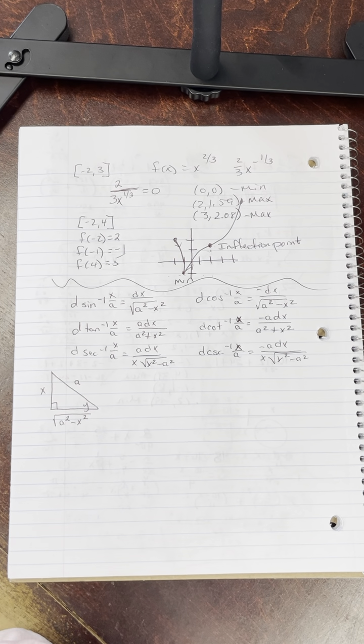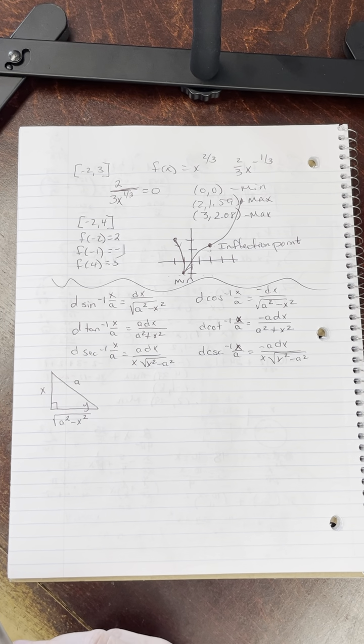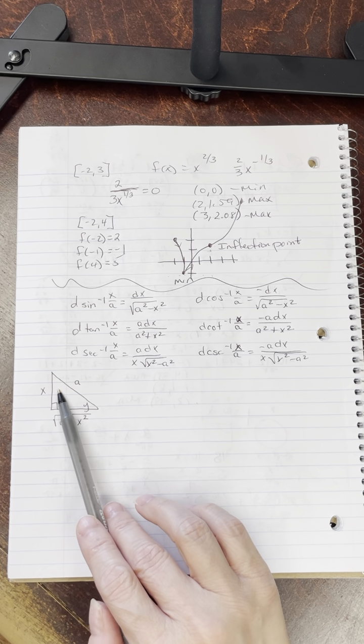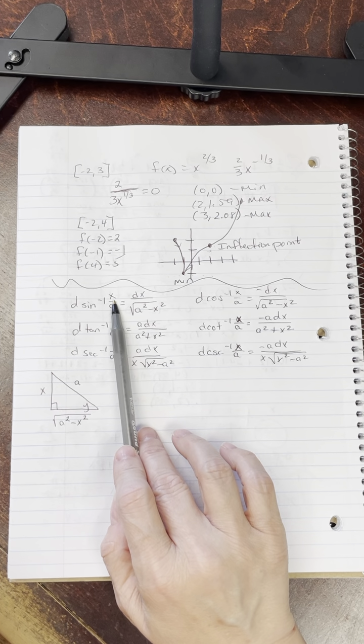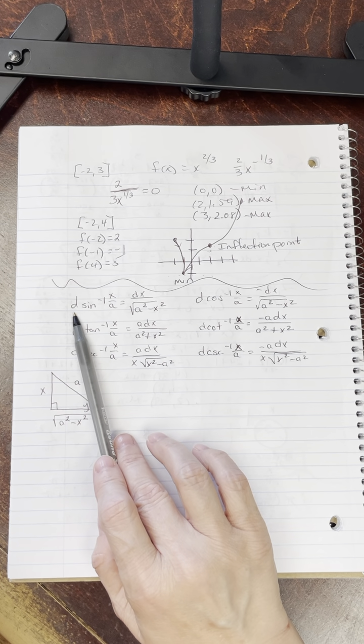So I will look through example 1, but not 2, 3, and 4, because I think once you get the general idea of what they're doing, you don't need to continue to practice it over and over. So using this triangle as its reference, for example 1, it says y equals the arc sine of x over a, so that's this. And then it's saying find what happens when you derive this.